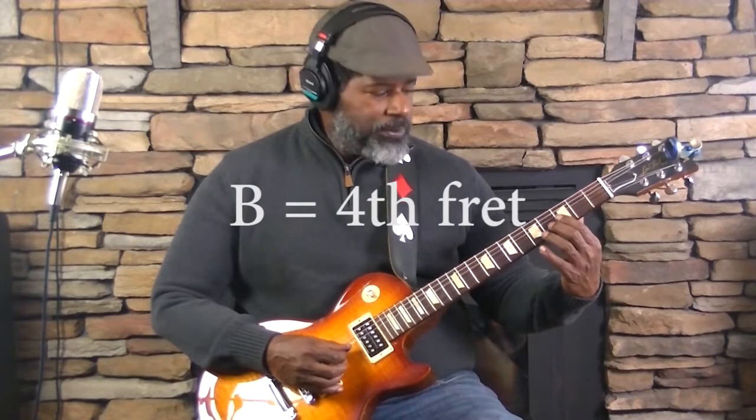The next note of the scale is C. Our knowledge of music theory tells us that from B, which is where we are, to C, which is where we want to go, is a half step, or 1 fret higher on the same string. So I'm just going to slide my finger up from the 4th fret B up to the 5th fret C. And that's where we have our C note. I want you to write down C equals 5th fret.